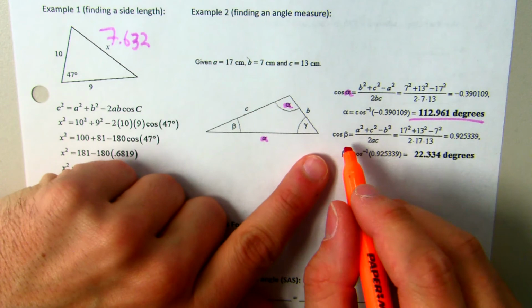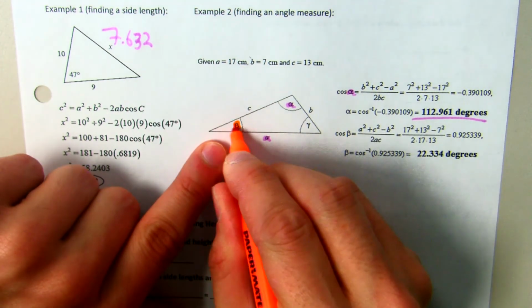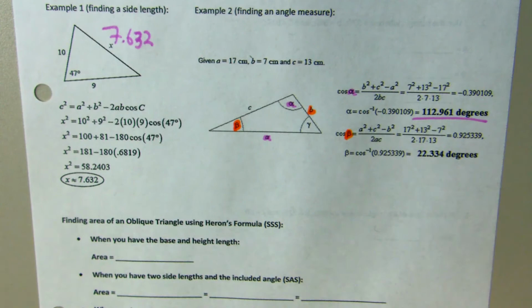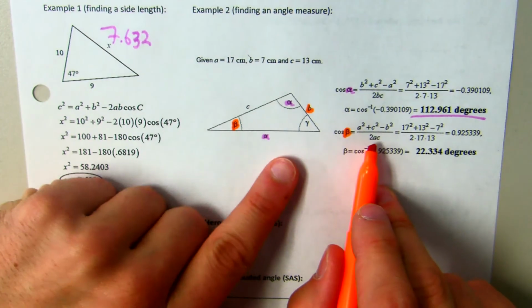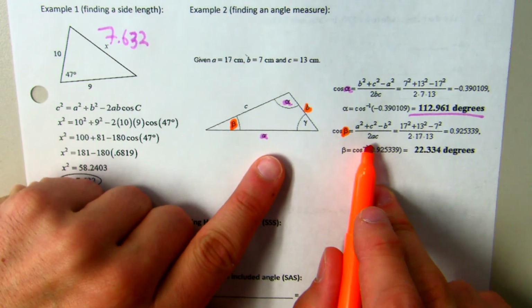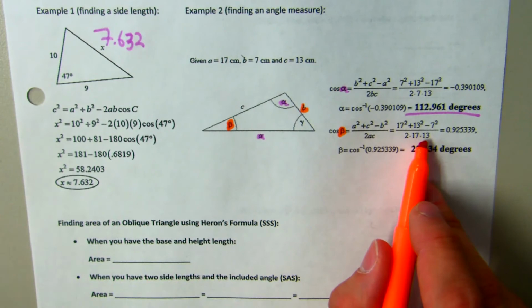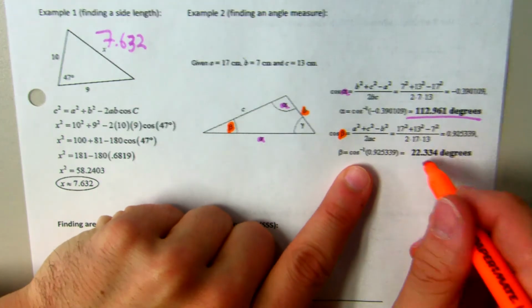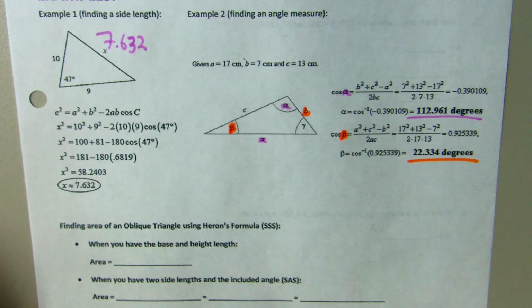Then I did the same thing for angle beta, just a different Greek symbol. So here's a formula that would find angle B, or angle beta. They plug the numbers in, as the formula said. I gave them the cosine of that angle, so the inverse cosine of that gave them how big that angle was.